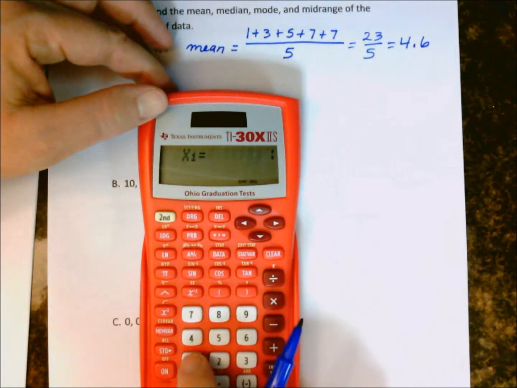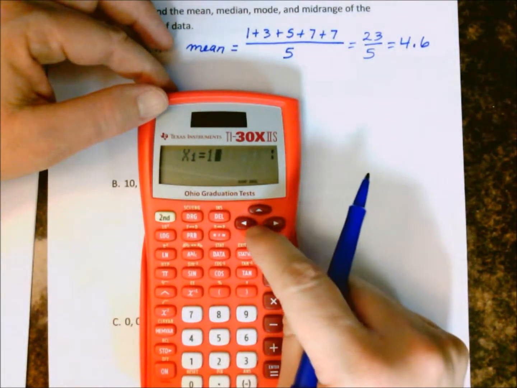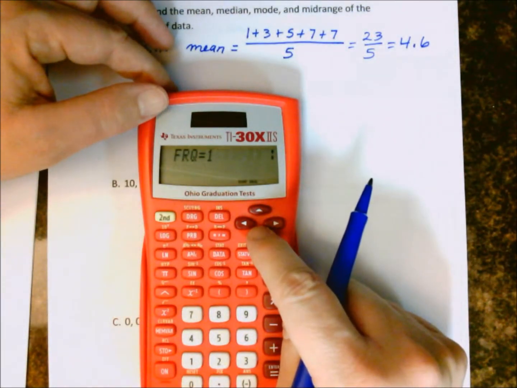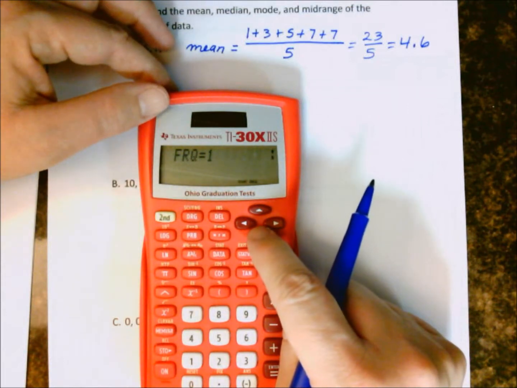So I put my first number in, 1, and I arrow down, and it asks for the frequency. And as you remember, the frequency means how many ones we have.